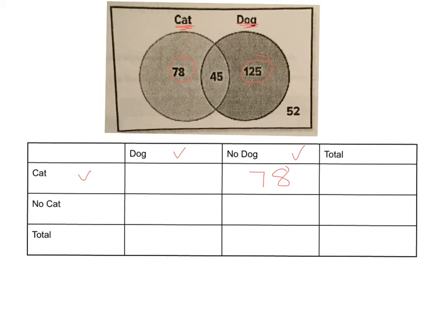So this time yes to the dog, no to the cat, 125. And then the 45, that's the overlap. They own both a cat and a dog. So yes to cat and yes to dog, 45. And then the 52 would mean they don't own a dog or they don't own a cat.